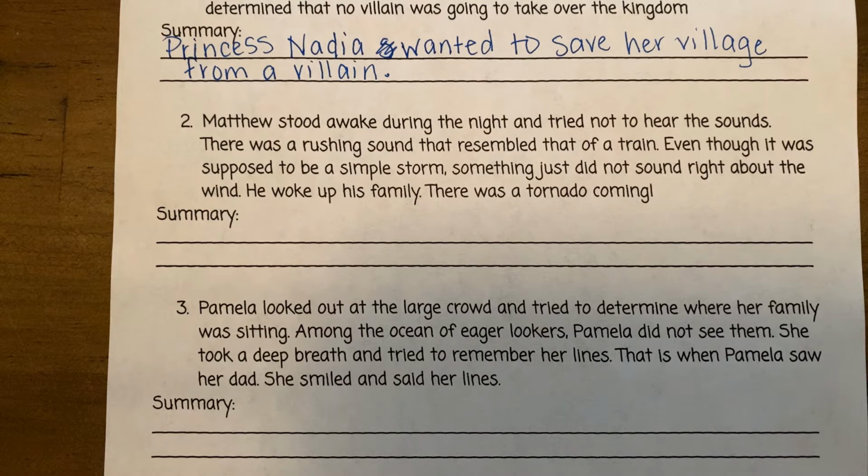So since we live in Oklahoma, we're pretty familiar with tornadoes because we live right in the middle of Tornado Alley. It has been said that when a tornado comes through a town, it sounds a lot like a train going by. The wind is just so ferocious. So that's what Matthew was hearing. Not an actual train. He was hearing the wind, but it sounded like a train. It's a simile.